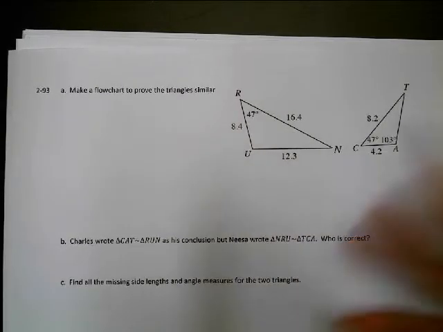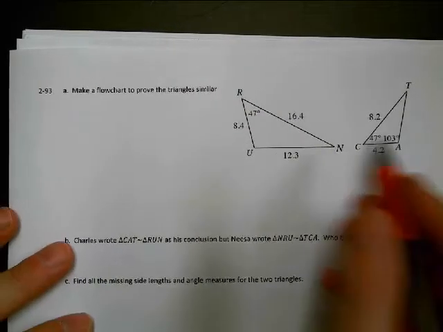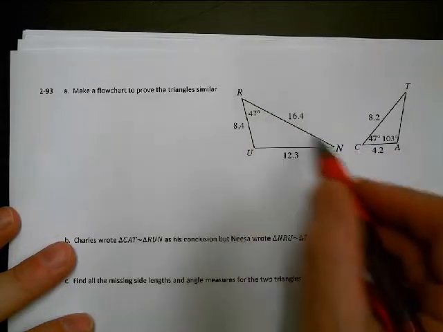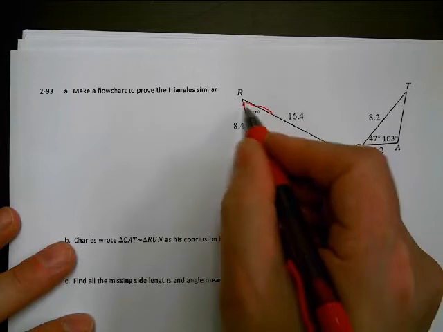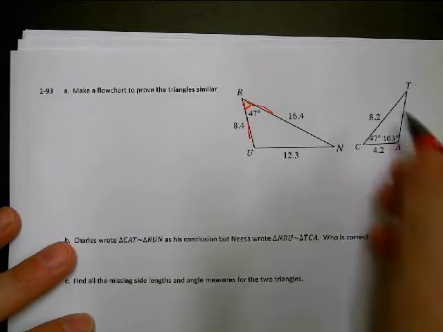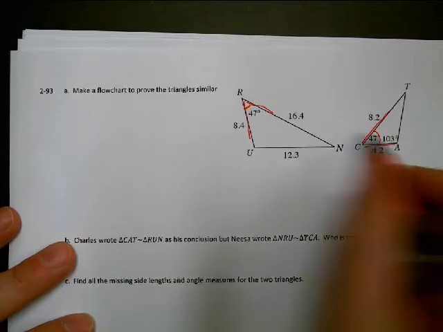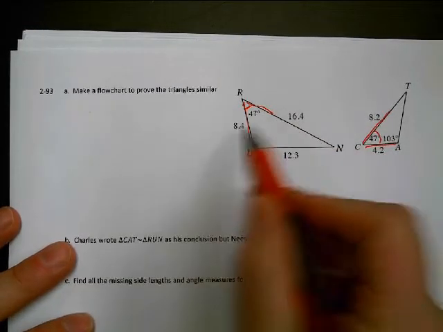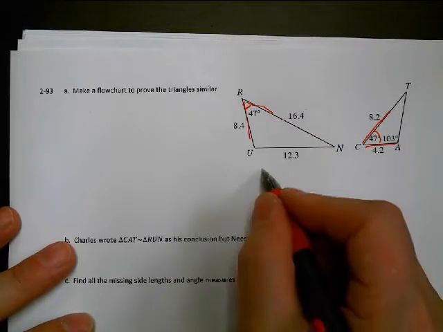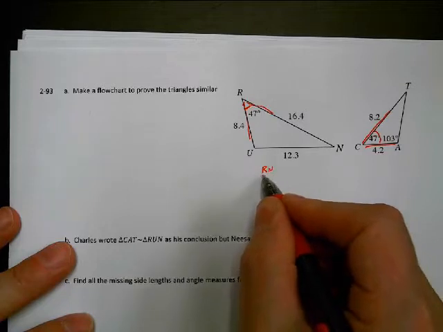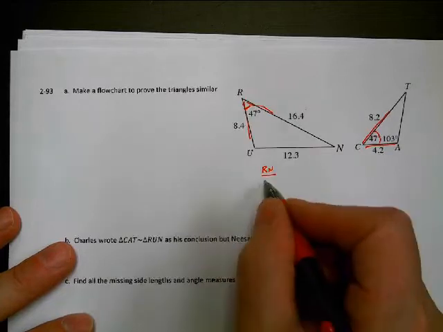So let's go ahead and look at RN. That's the biggest. So I'm going to try to prove that these two sides and this angle right here, and this one, these two sides and this angle right here, because the angles are both 47. So looking at these two sides, 16.4 is the biggest one. So that is RN. So RN should correspond to the biggest one over here, which is 8.2. That's CT. So looking at that, RN was 16.4.